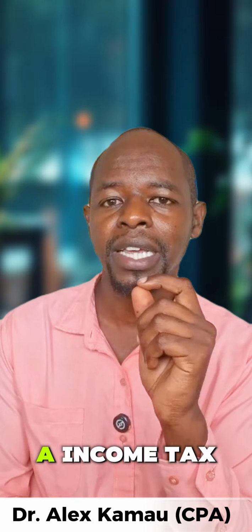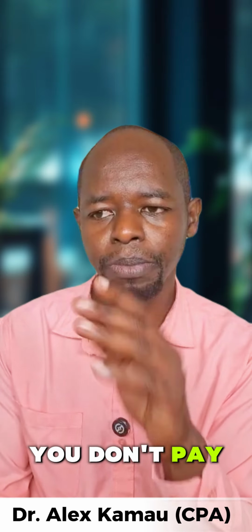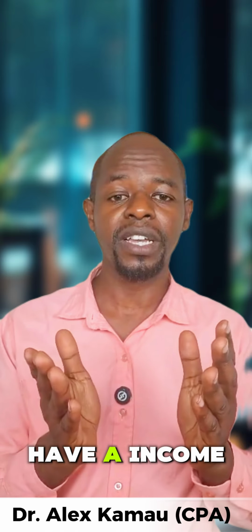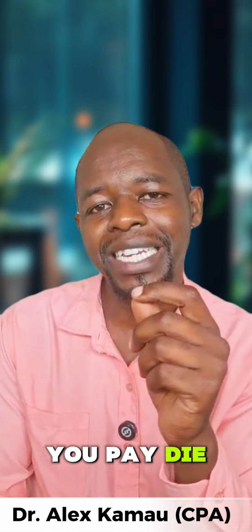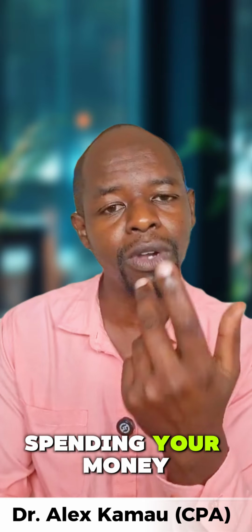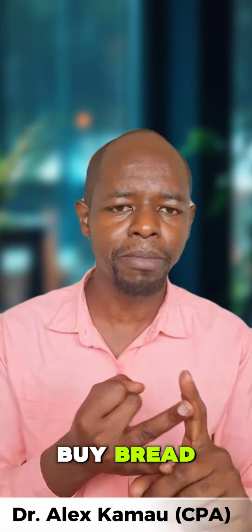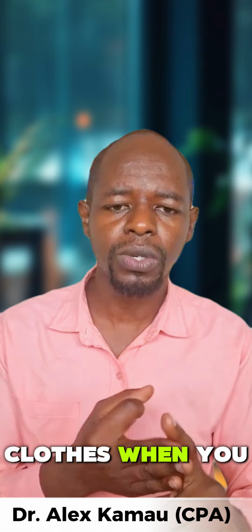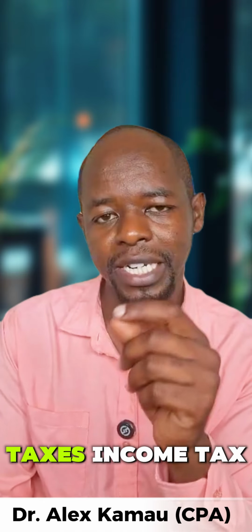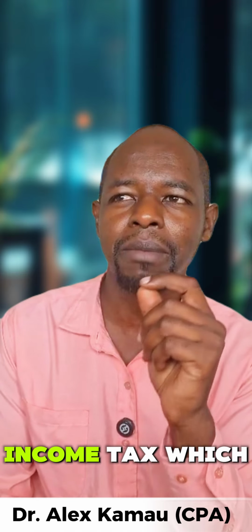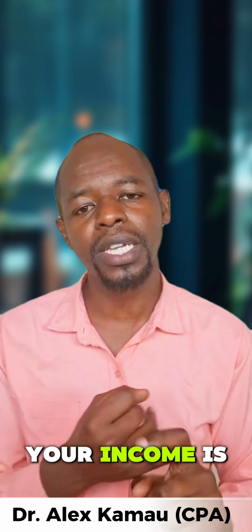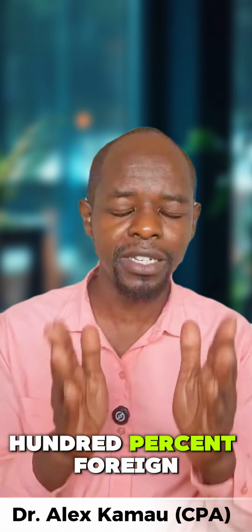As far as income tax is concerned, you don't pay. What you pay if you live here in Kenya but you don't have income is indirect taxes. Of course, those are taxes that you pay whenever you are spending your money. When you buy fuel, when you buy bread, when you buy clothes, when you buy furniture, you pay those indirect taxes. But for direct taxes, income tax, which is a direct tax, you don't pay as long as your income is 100% foreign.